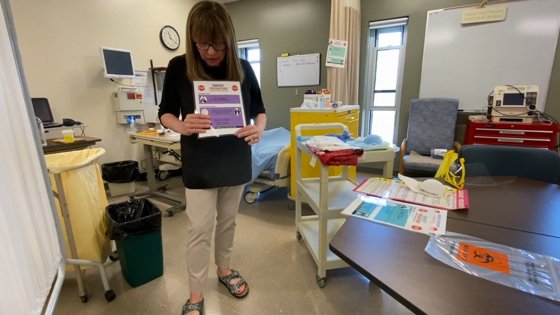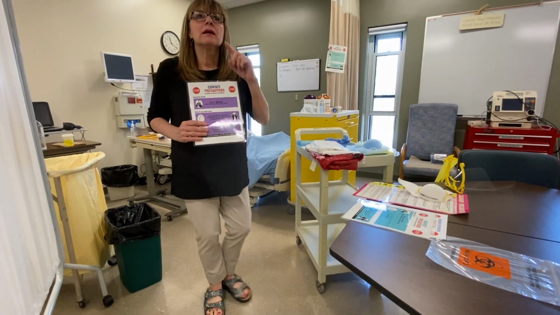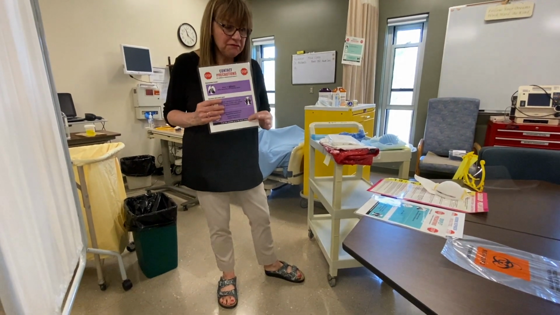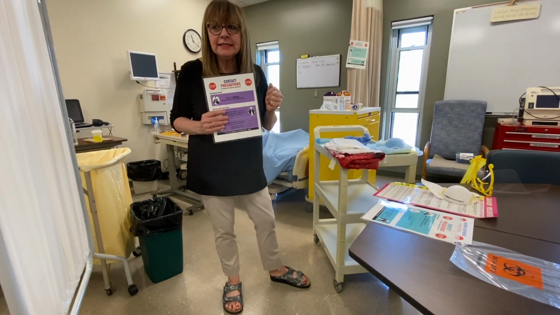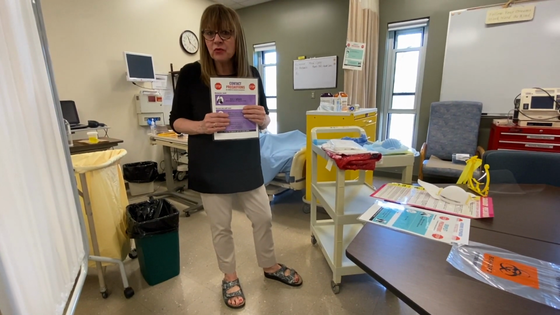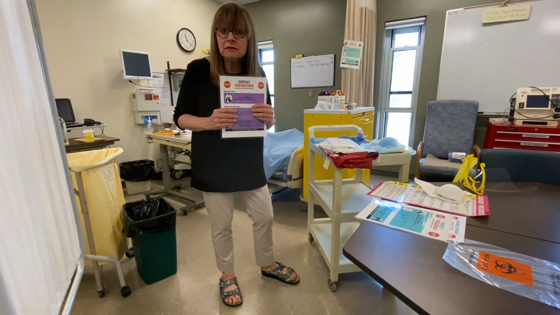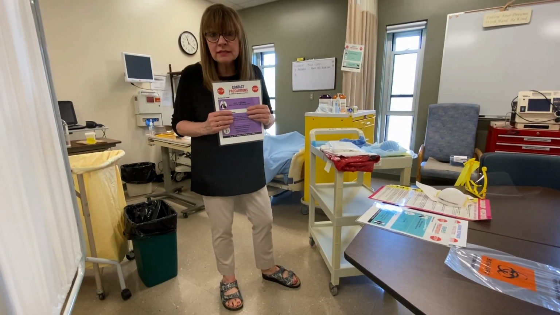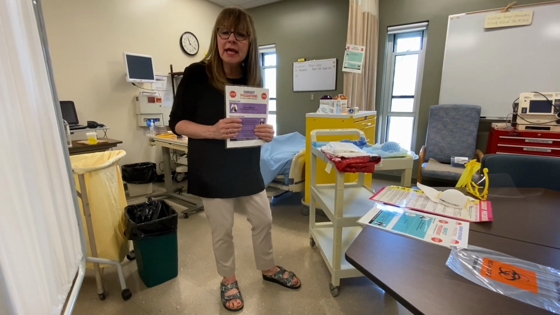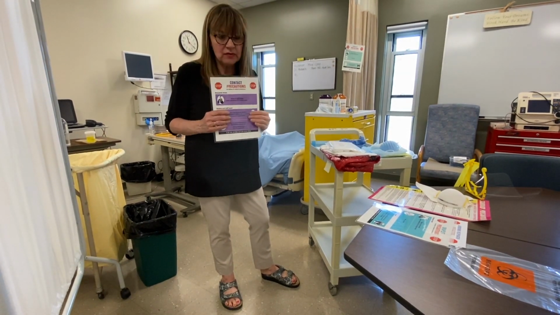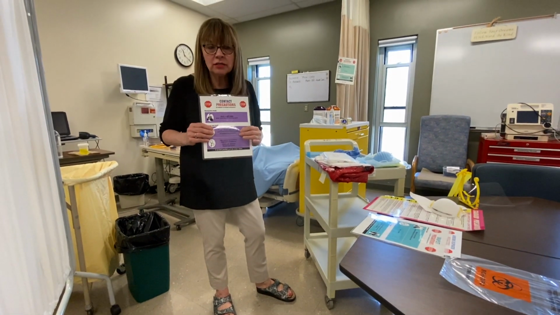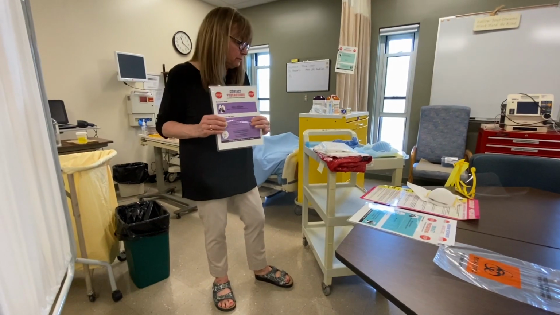Now, contact precautions, examples of disorders or communicable diseases that fit in this category according to the CDC are MRSA, methicillin-resistant Staph aureus, Clostridium difficile, vancomycin-resistant enterococcus, CRE, hepatitis A. So these are all examples of what would be considered a potential contact transmission.